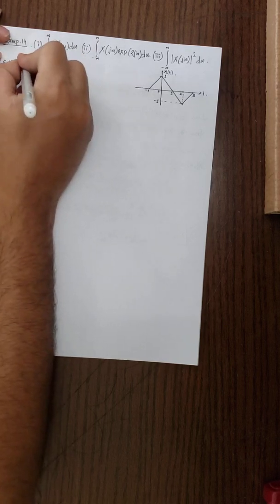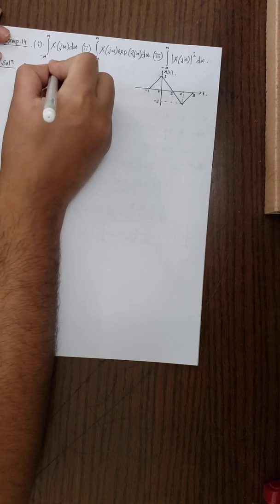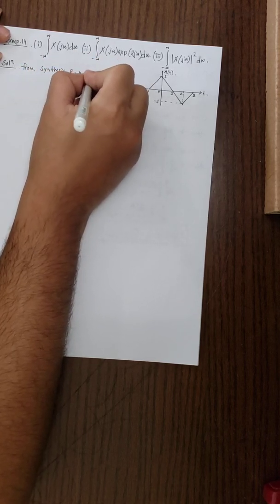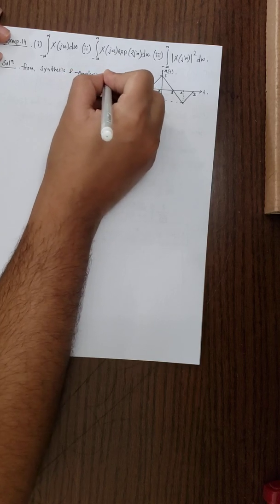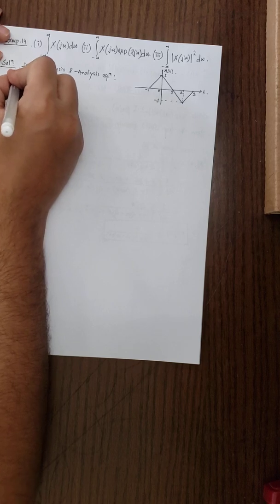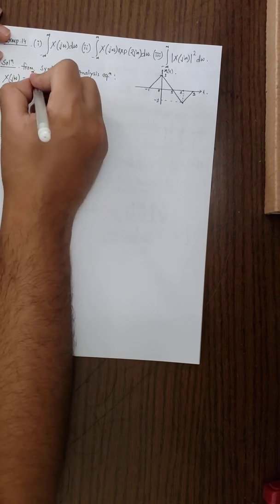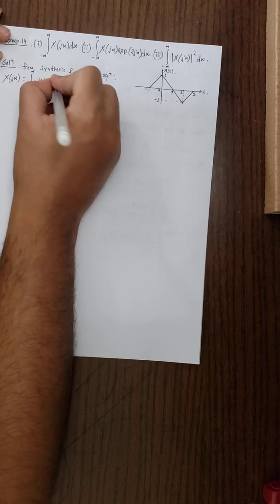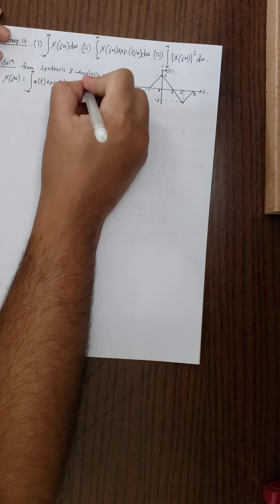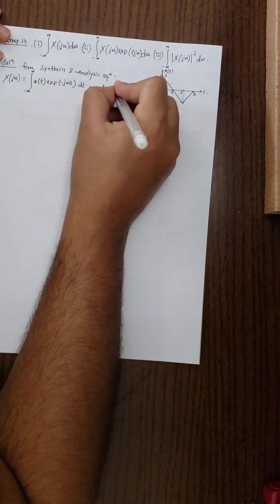Now, from the synthesis and analysis equations, we can write the direct transform X of j omega to be equal to the integral from negative infinity to infinity of x of t e to the power minus j omega t dt, which is our analysis equation.